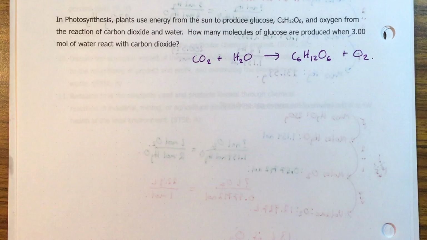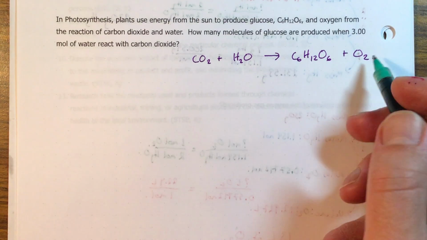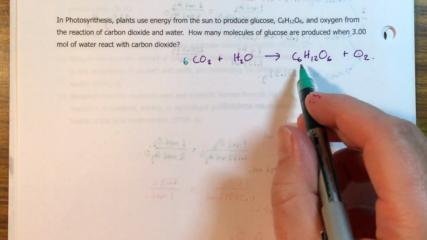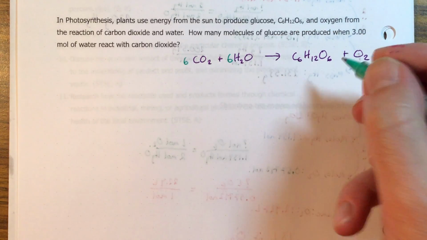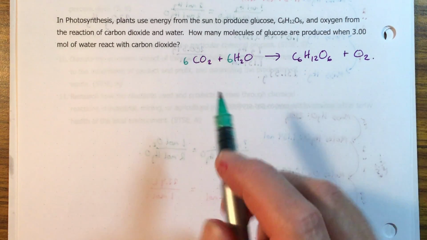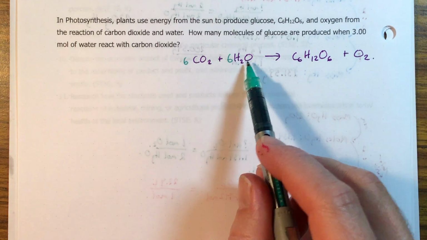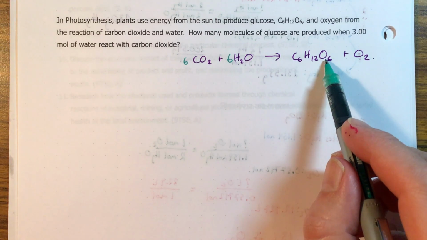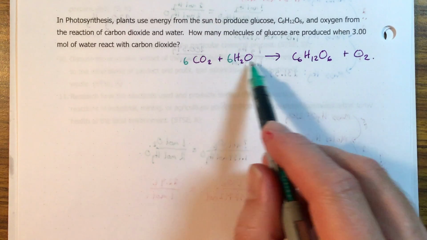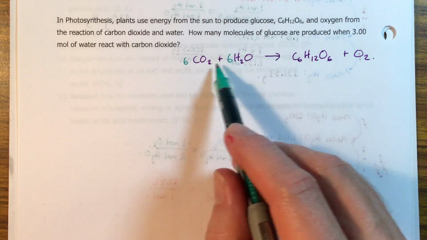Not a fun one to balance because we've got, let's do our O's last, right? Because we got O's there. So C's, we need 6 C's here to get that. We're going to need 6 here to get our hydrogens up. All right, now let's look at how many oxygens we have. We have 18 oxygens here: 6 times 2 is 12, and 6 times 1 is 6, 18.